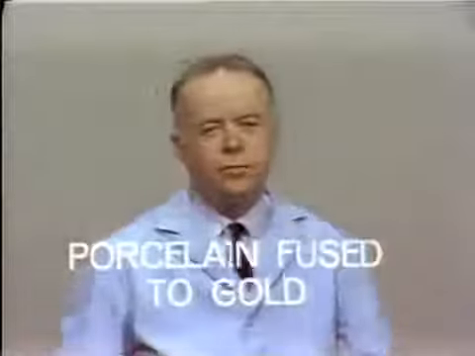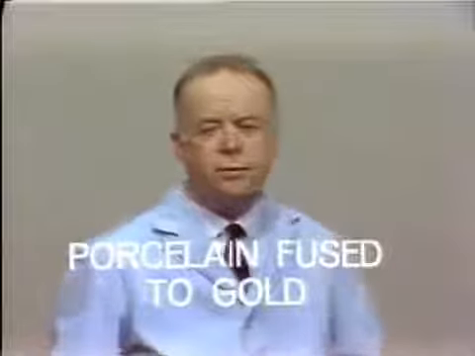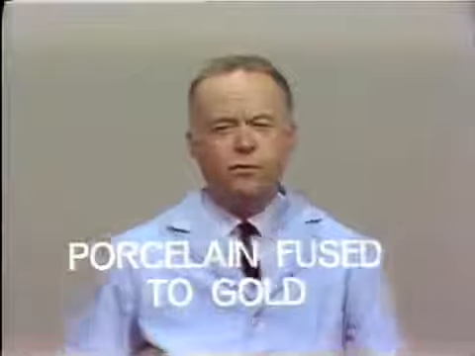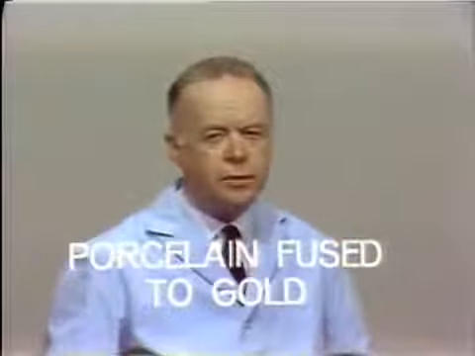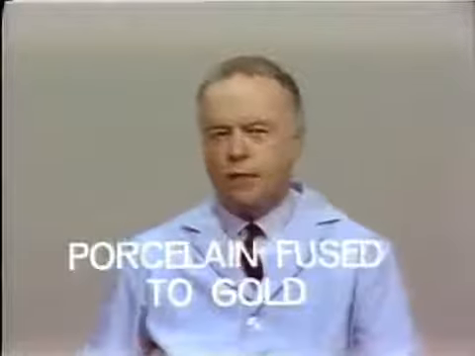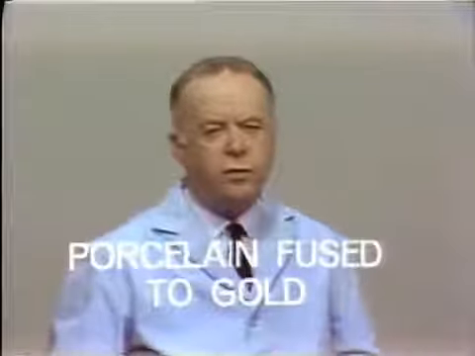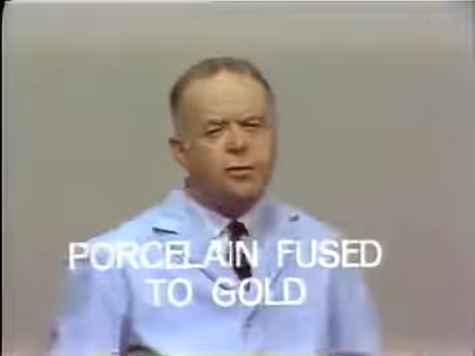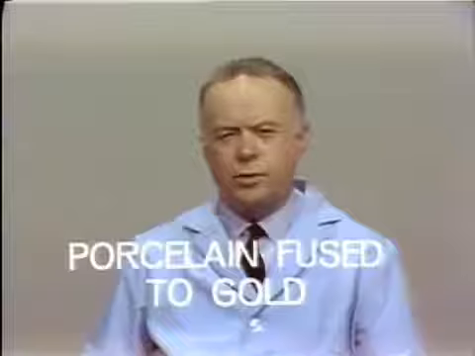A variety of systems have been developed in the last 6 or 7 years for the use of porcelain fused to gold on bridge Pontics. These techniques offer the advantage of giving almost complete coverage of gold and the potentiality of excellent aesthetics in these situations.